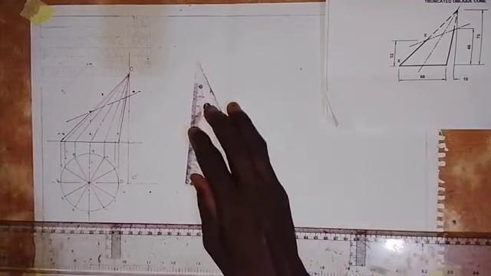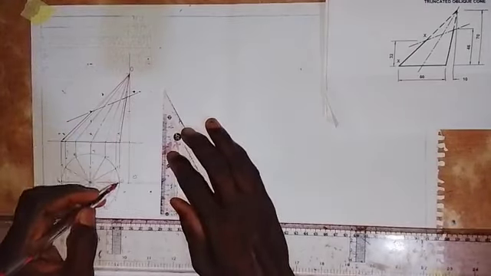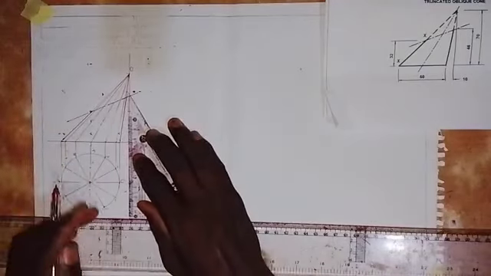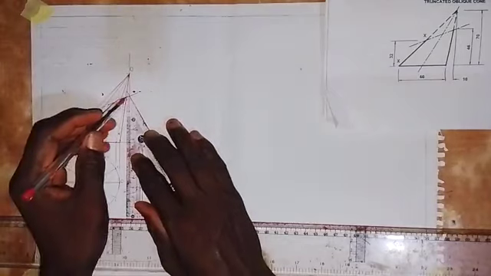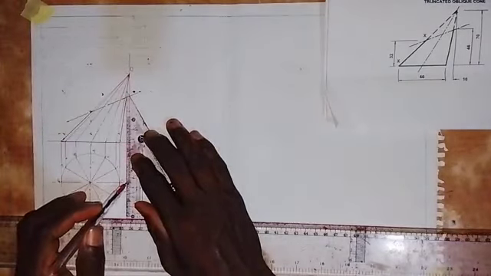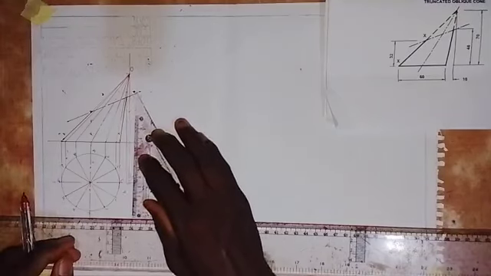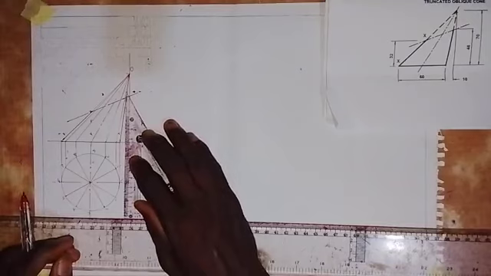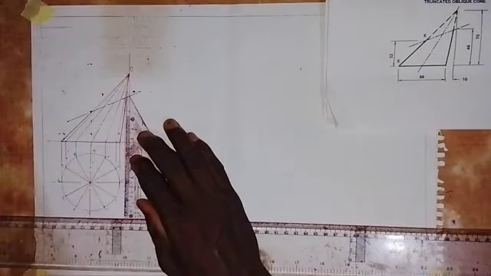So the next thing that we are going to do is draw a vertical line. For this line 0, from this point where this cutting plane touches line 0, I will draw a vertical line down here. Okay, then coming to this point, so this is for 111. I will draw a vertical line down here.